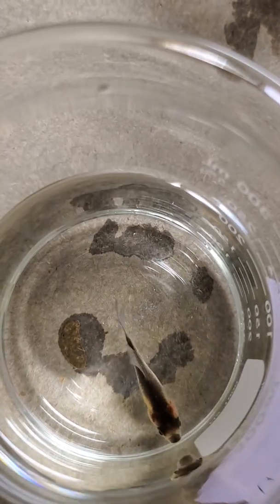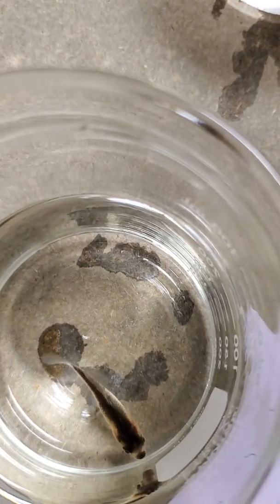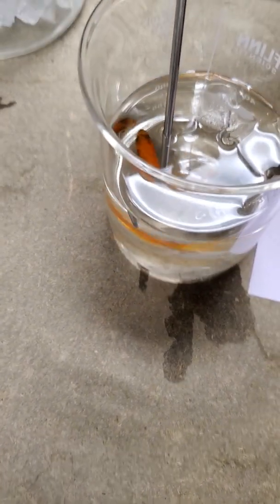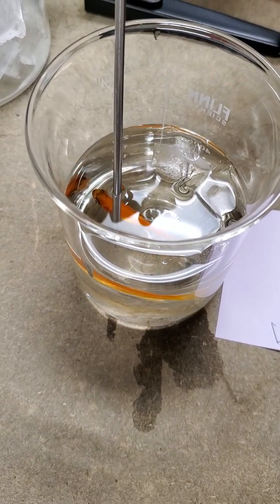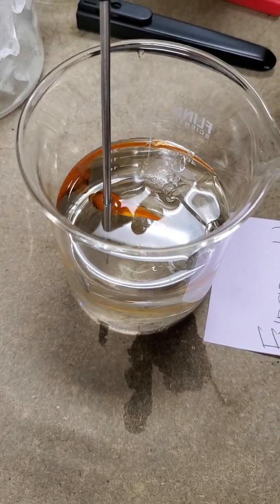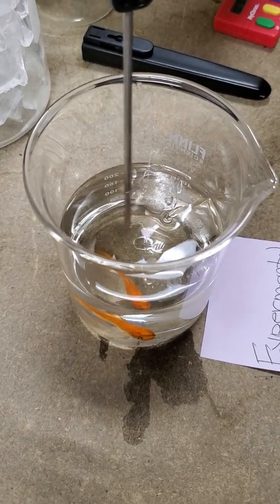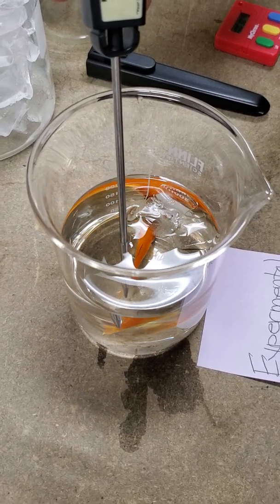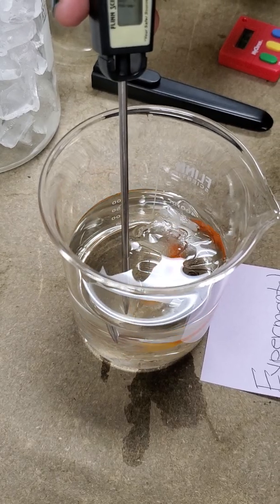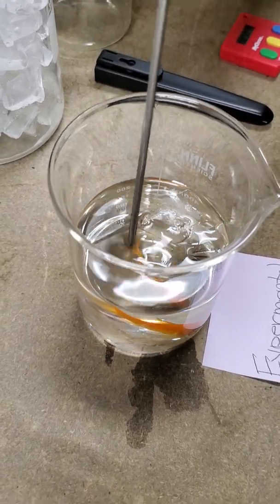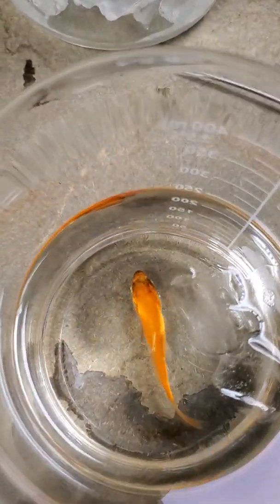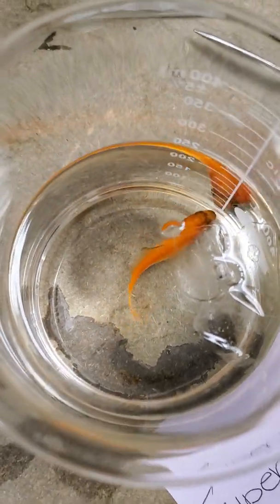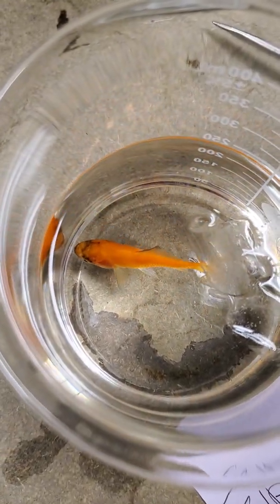And stop counting. Okay, now we are going to look at our temperature for our experimental goldfish. And it is 15.8. So now I'm going to set the timer, and you're going to count the respiration, the mouth opening and closing or the gills going in and out. I'm going to have you count that for 30 seconds.